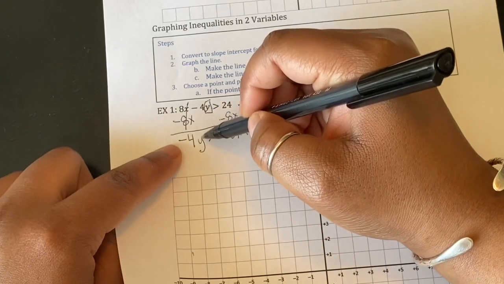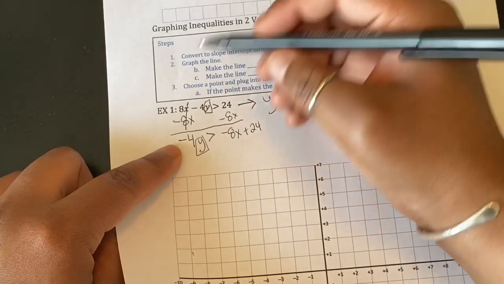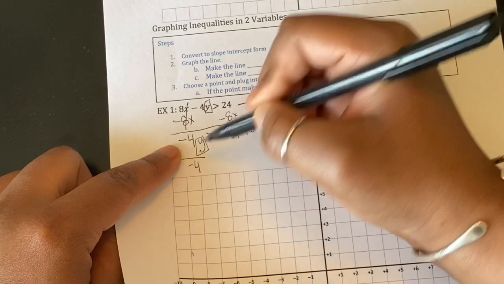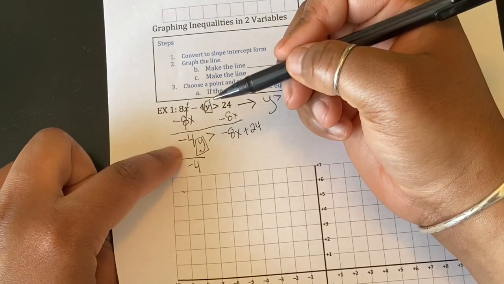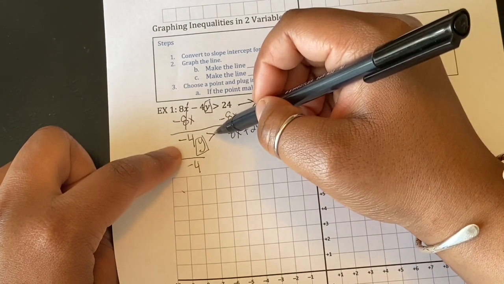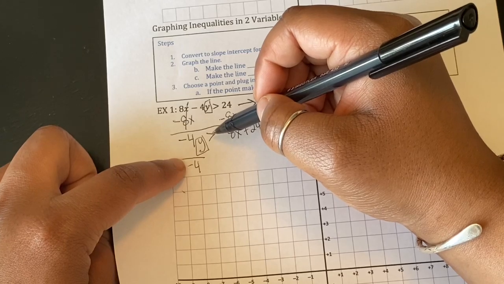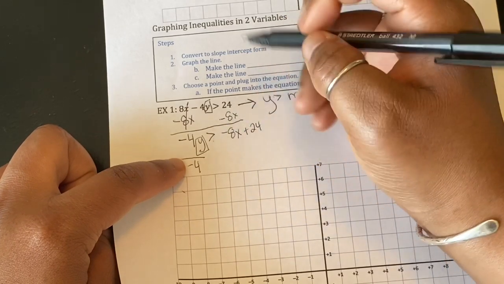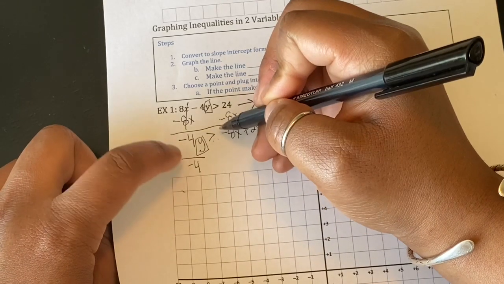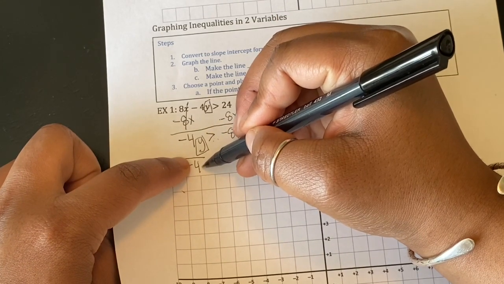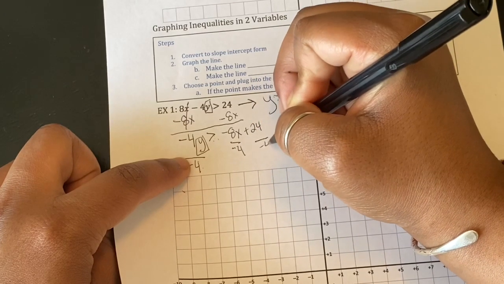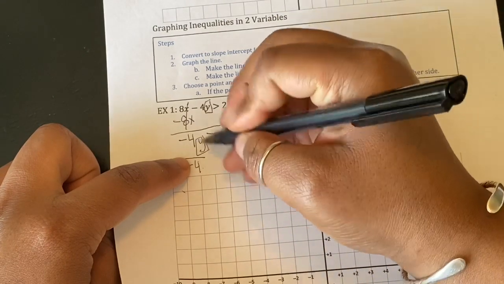Okay, my y is still not by itself. Got to get that y by itself. So I have negative 4 times y. I'm going to divide by negative 4. Now remember, this is tricky. When you have an inequality and you multiply or divide by a negative number, you must flip the inequality symbol. So I divided by negative 4 on the left side. I'm going to divide everything by negative 4 on the right side. So that means my answer now, these cancel out.